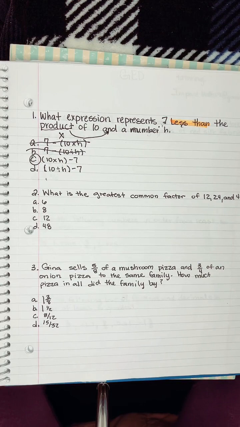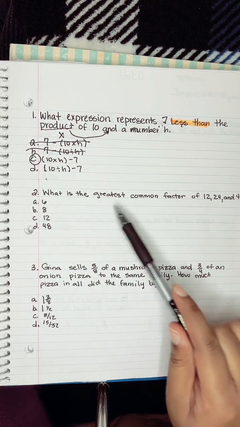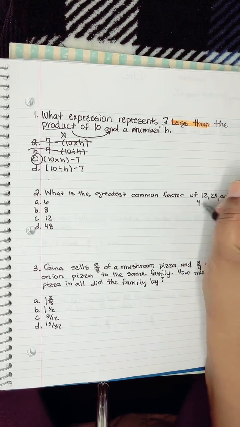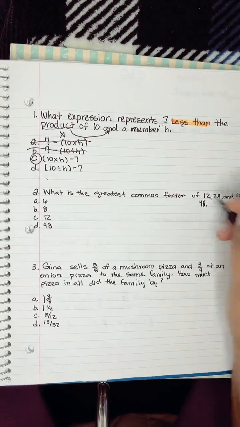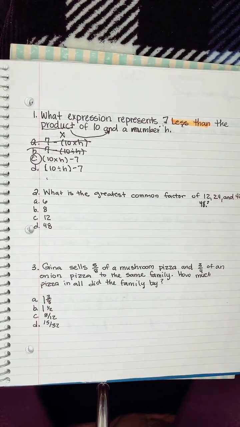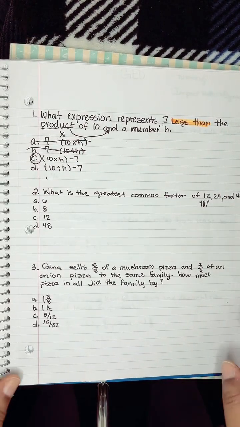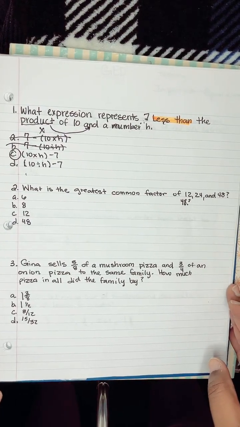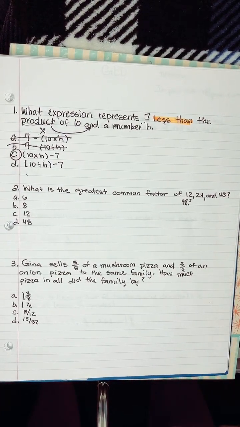Let's go to number 2. What is the greatest common factor of 12, 24, and I'm going to write it right here in case you guys can't see it, 48? Okay. So what is the greatest common factor? Does anybody know? Let me scoot it over. There. 12, 12, 12. We're getting a lot of 12s.